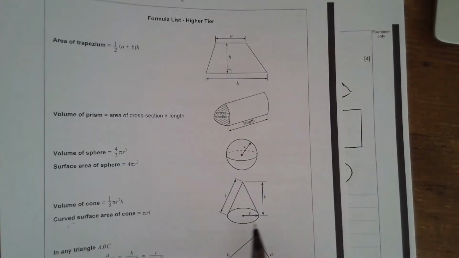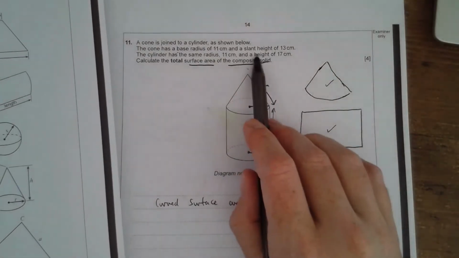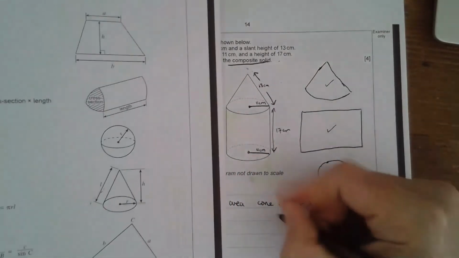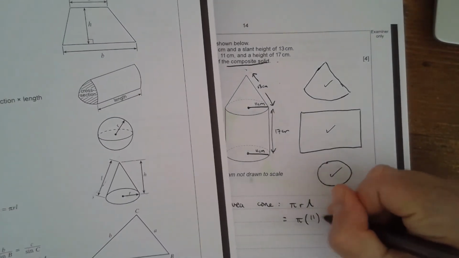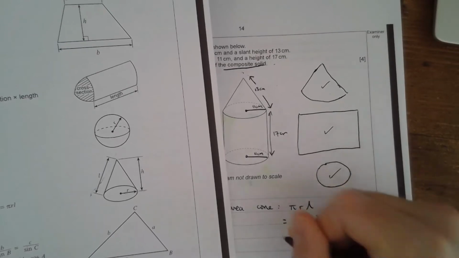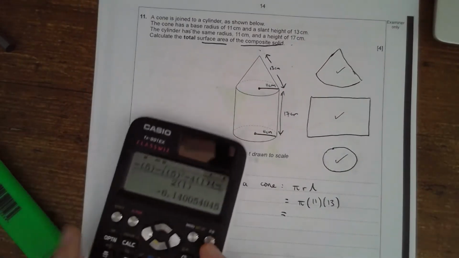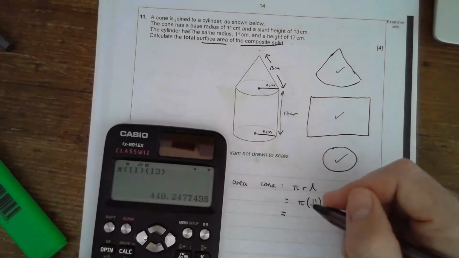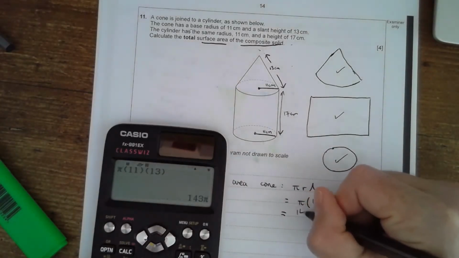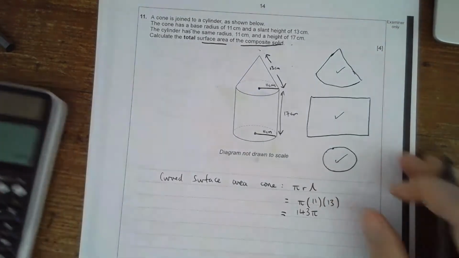So let's just check what that is. R is the radius, L is the slanted bit there, which they've told us. So the slant height is 13, so that's the L. So it's going to be pi times by the radius, which is 11, times by the slanted height, which is 13. Now, just to leave this nice and easy, into my calculator, if I put in pi brackets 11 brackets 13, you'll see that I get 143 pi. If I press SD, I get a horrible number. So let's just leave it in terms of pi for now, and we'll come back and finish that at the very end of the question.